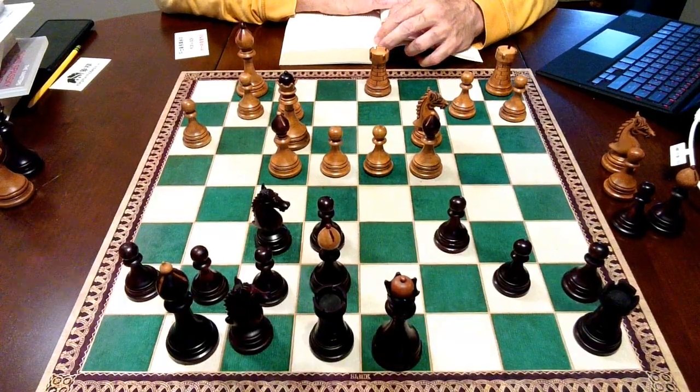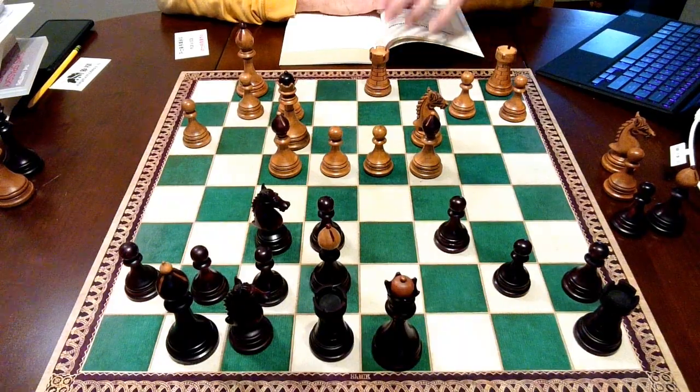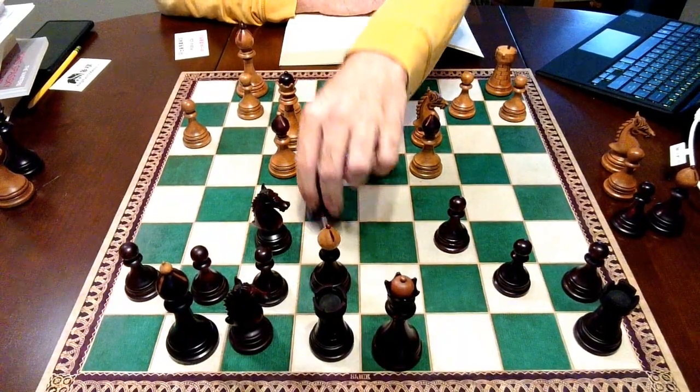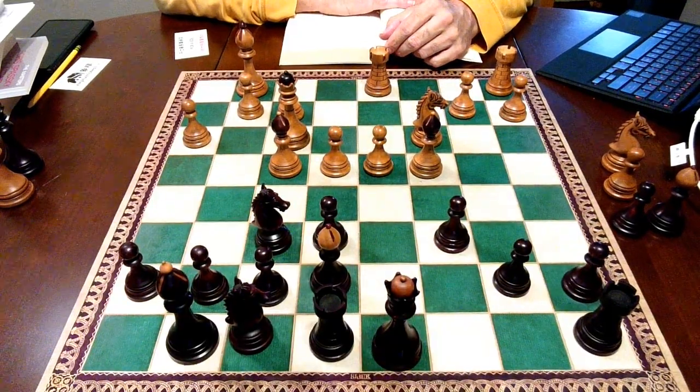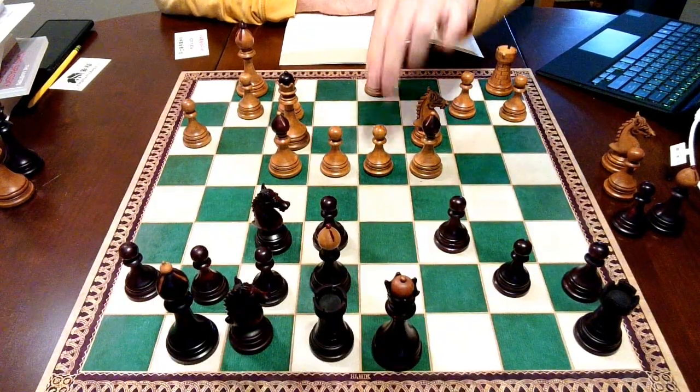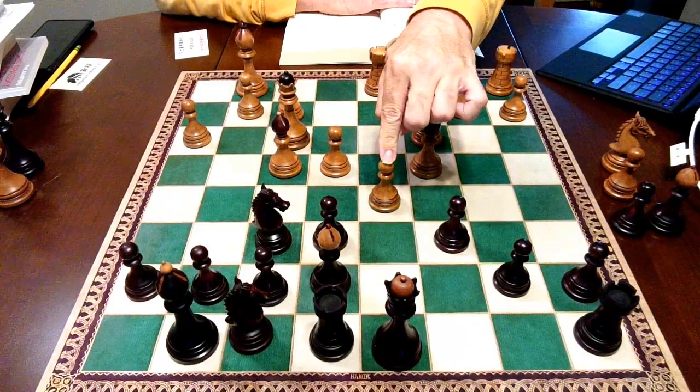And here it says black missed chances to free his game with e5, so it seems the push e5 was very important. But the basic solidity of a Slav should withstand anything except a d4, d5 break.